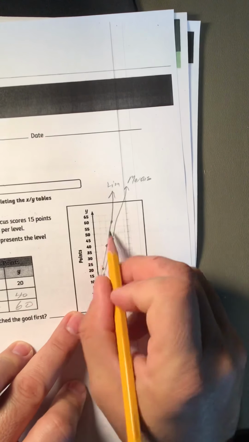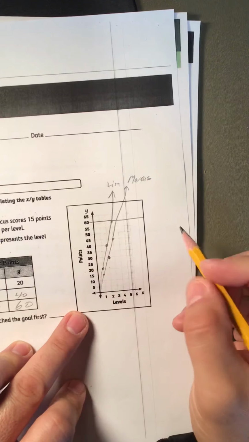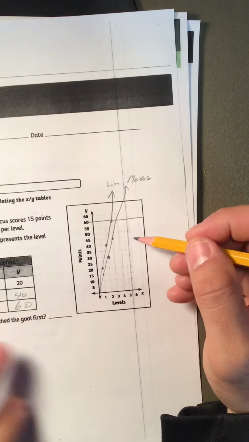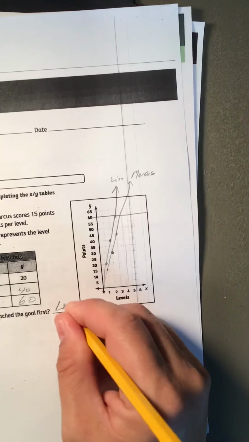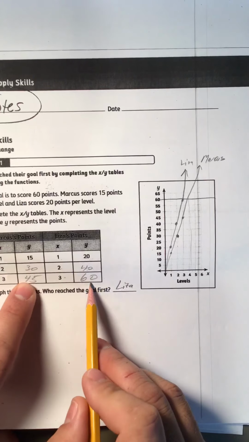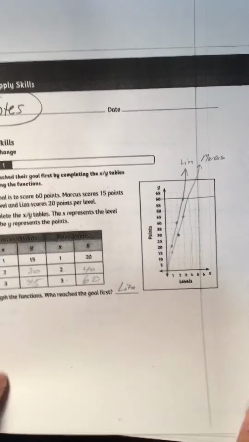Okay, so who's going to get there quicker? Who got to this point quicker? Looks like it took Liza 3 levels. Marcus is going to take 4 levels. So Liza, which you could probably see who got to 60 points quicker. Liza.